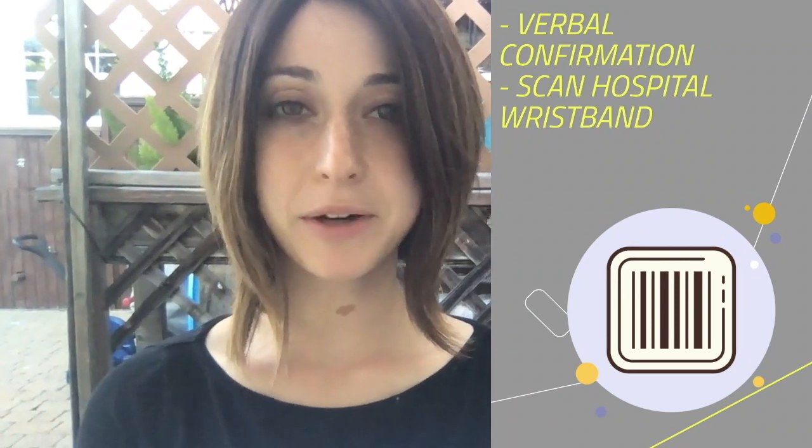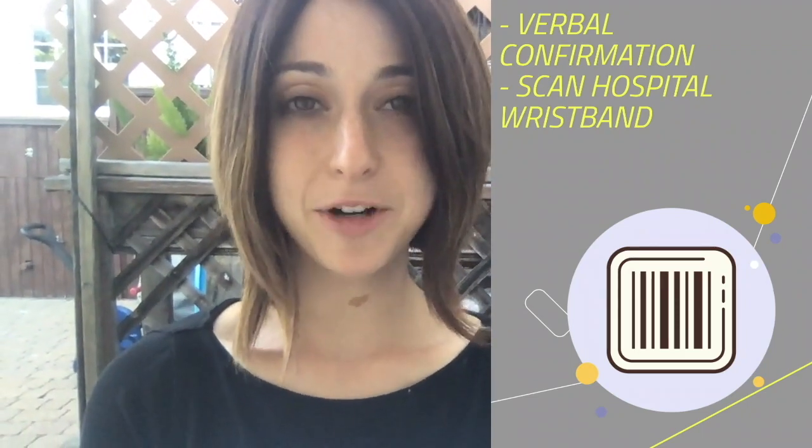If the patient is able to do so, have them verbally confirm their name and date of birth. And lucky for us, we can now simply scan our patient's wristband for easy identification.